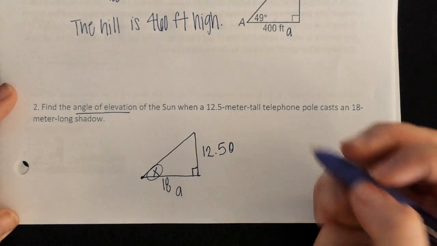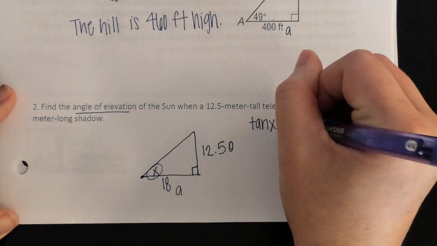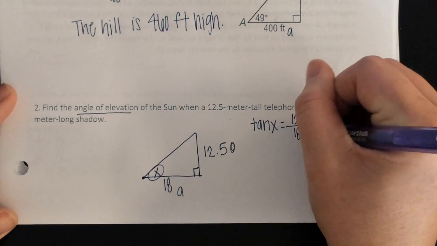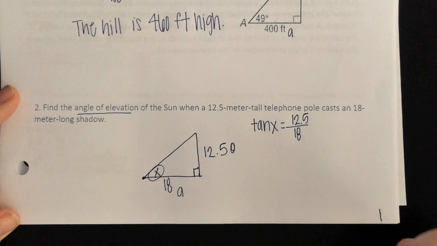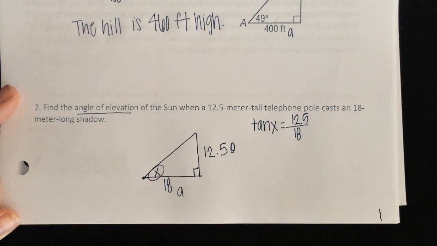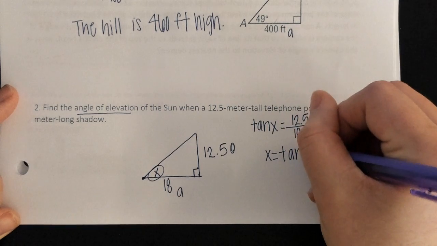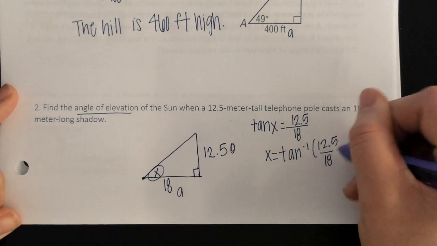So TOA, we're using tangent of X equals 12.5 divided by 18. Now, whenever we're solving for an angle, we do have to use tangent inverse. Okay, are you doing this with us, Taylor? So X equals tangent inverse of 12.5 divided by 18.